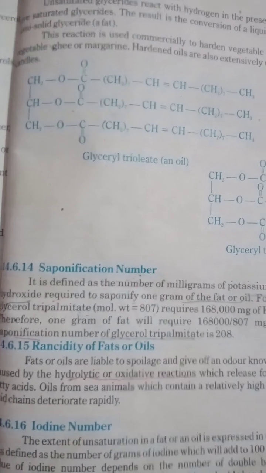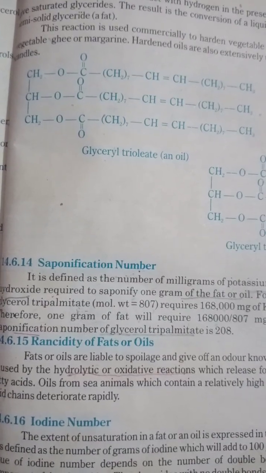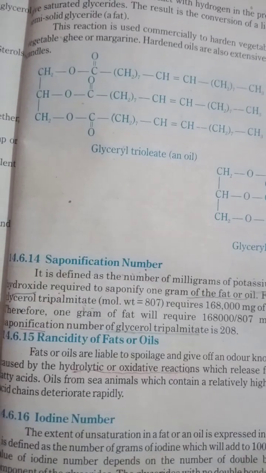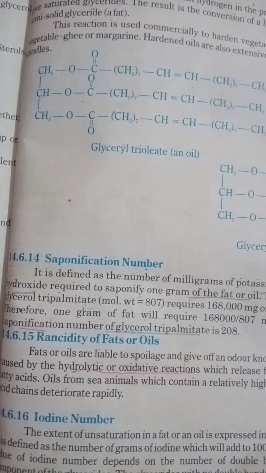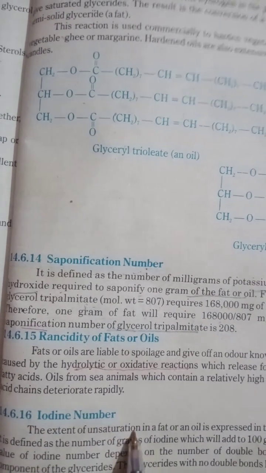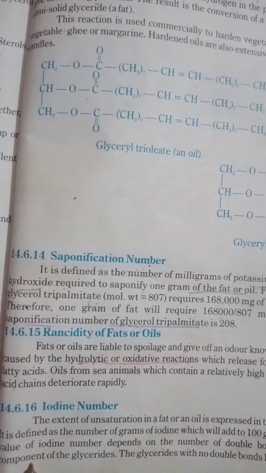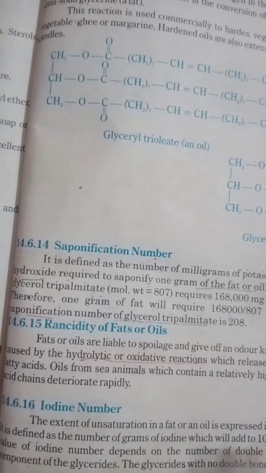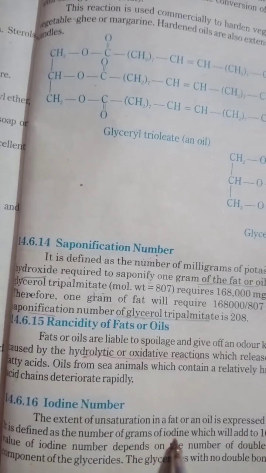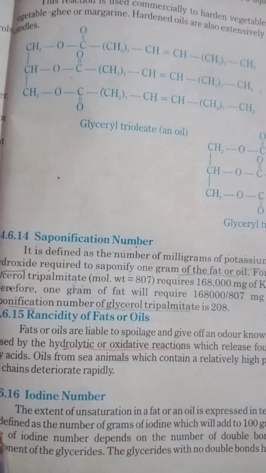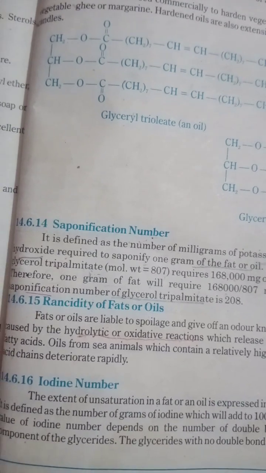Iodine number, actually this number is found out for the identification of the extent of unsaturation inside the oil or fats. Okay, it is defined as the number of grams of iodine which will add to 100 grams of fats or oil.